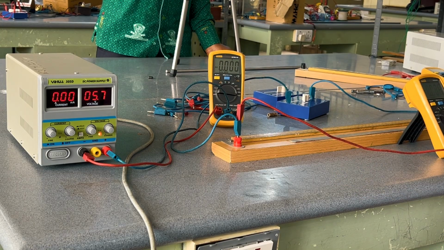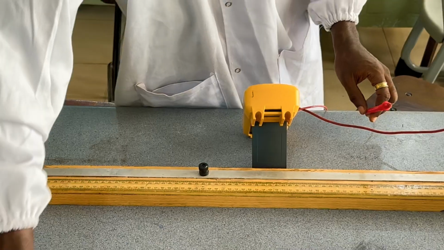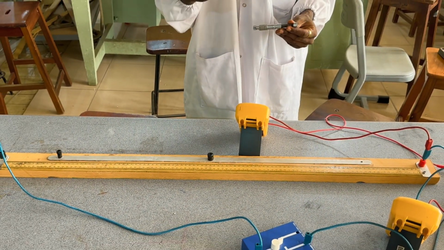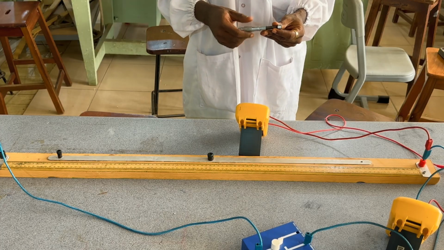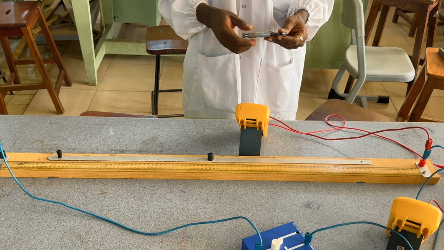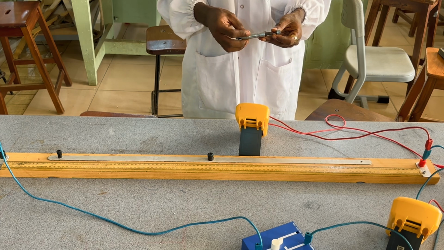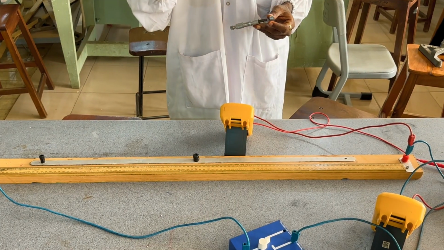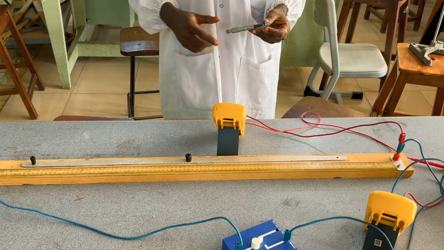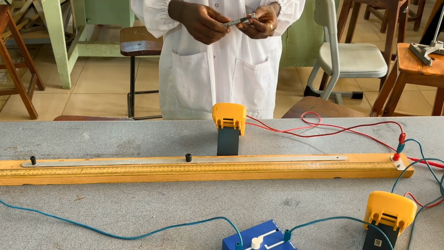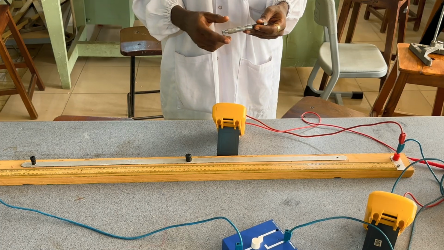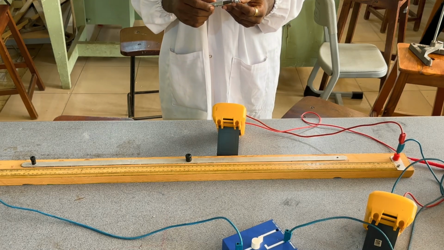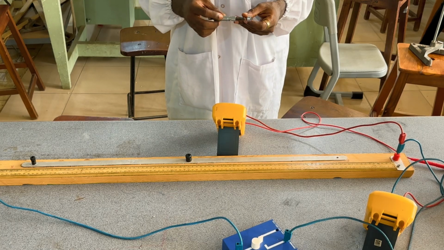And we are done. After that, we have a micrometer screw gauge, which we are going to use to measure the thickness of the wire. We know that the area of a wire is given by pi d squared on 4. So if we are able to measure the thickness, that is the diameter, we can calculate the area of the wire that we are using.